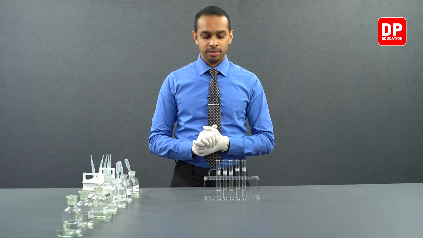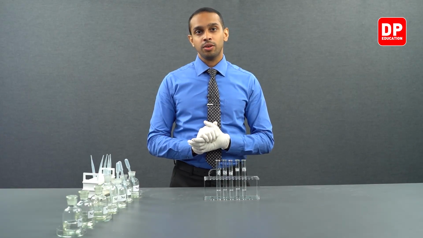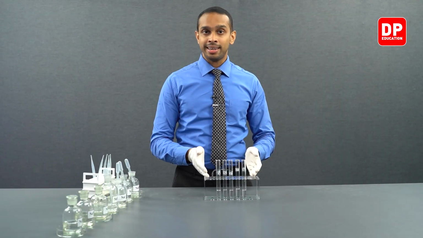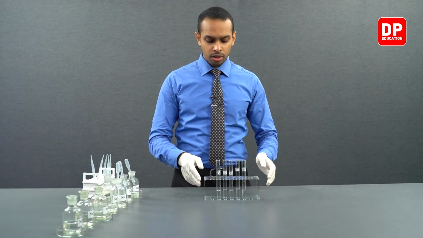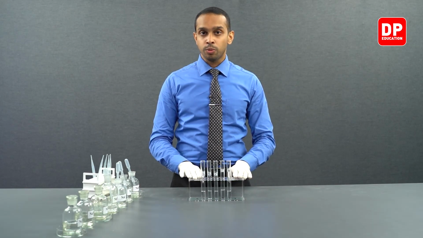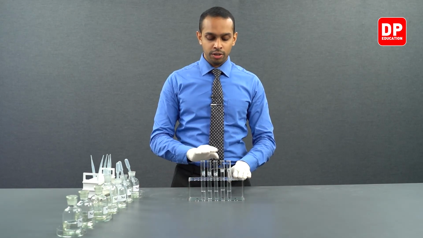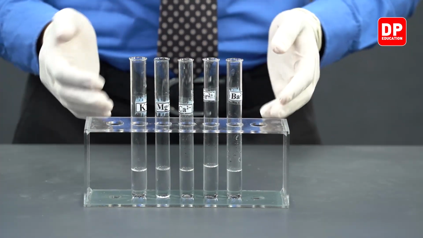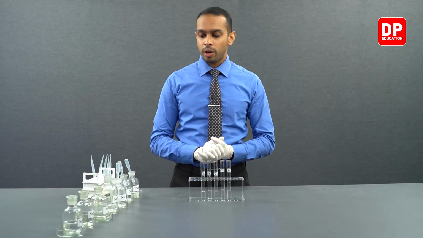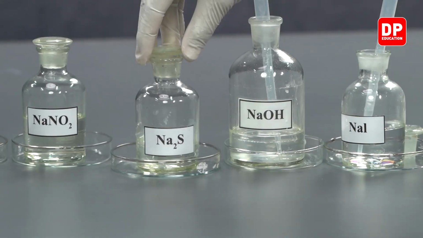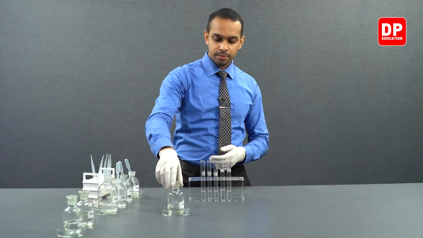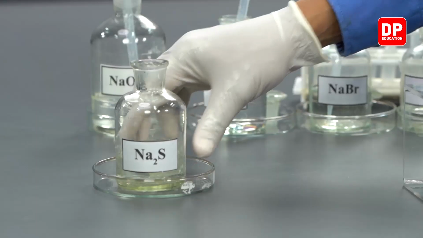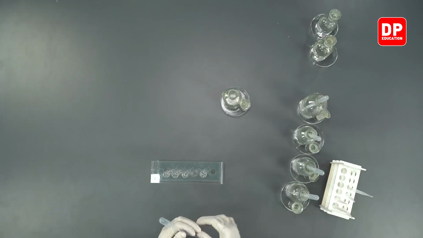Let's take a look at what happens when sodium sulfide is added to these cation solutions. We have taken small portions of each of these cations into 5 different test tubes, as you can see here. And now we are going to add sodium sulfide to each of these test tubes and observe what happens.